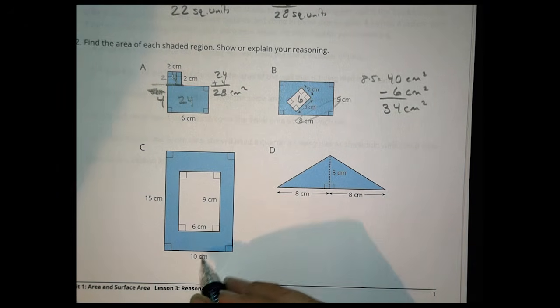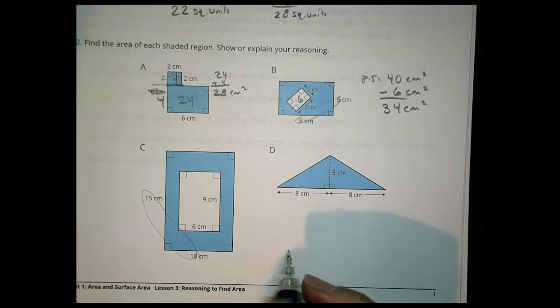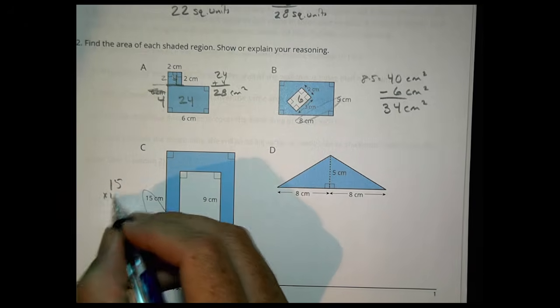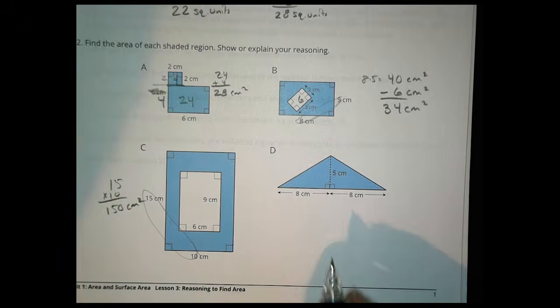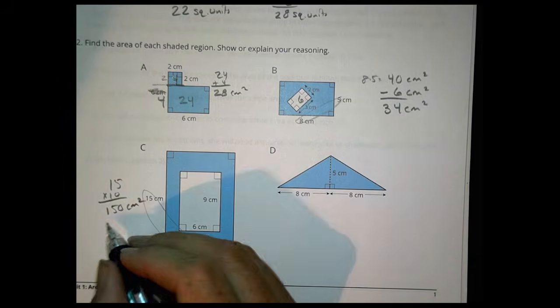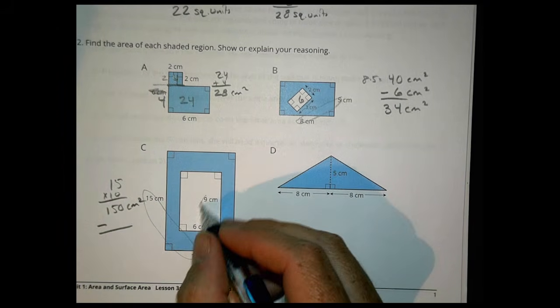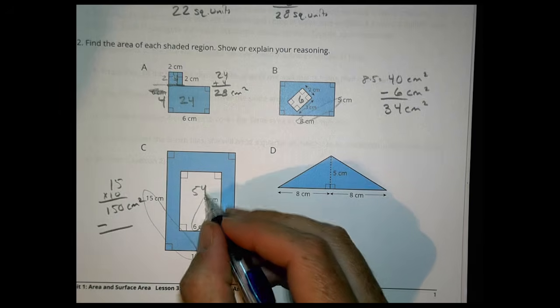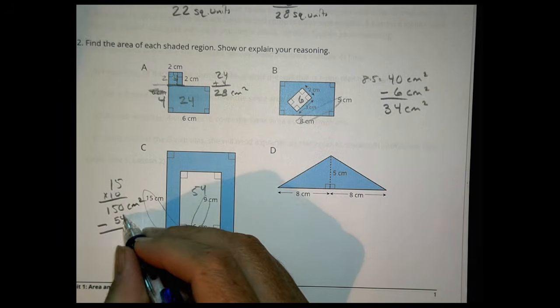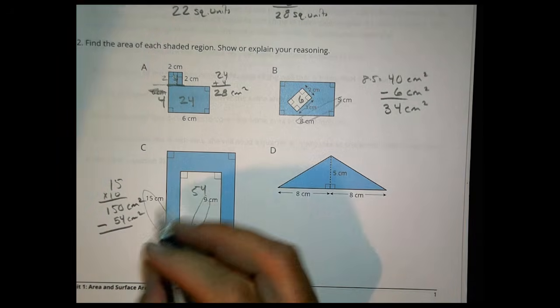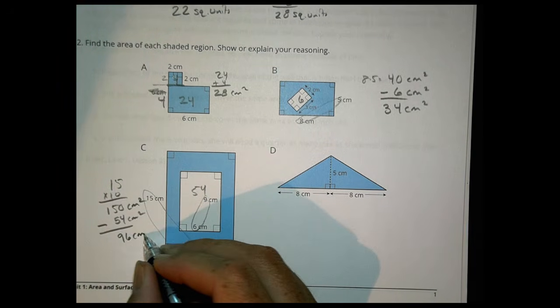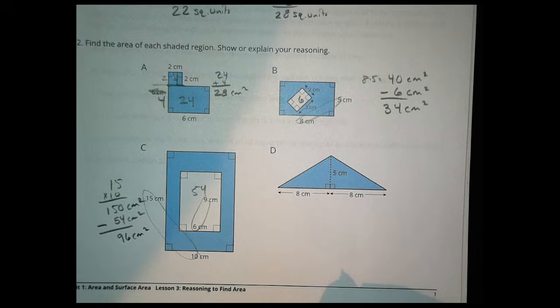For the letter C, same idea, except we have a bigger piece in the middle, don't we? Okay, so the blue part is going to be 15 times 10, or 150 centimeters squared, and I need to get rid of the white part here, so I'm going to subtract something. Well, 9 times 6 is 54, so I'm going to subtract 54 centimeters squared, subtract the inside part, and that leaves me with 96 centimeters squared for the blue shaded region.